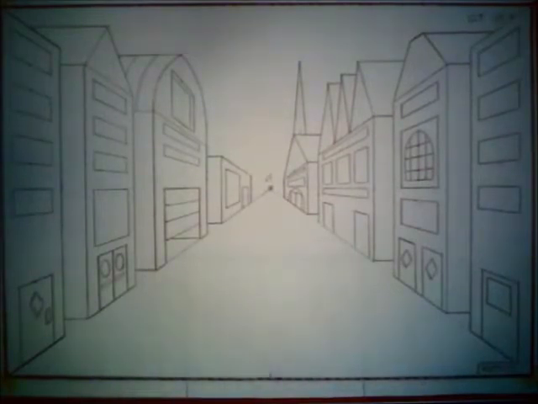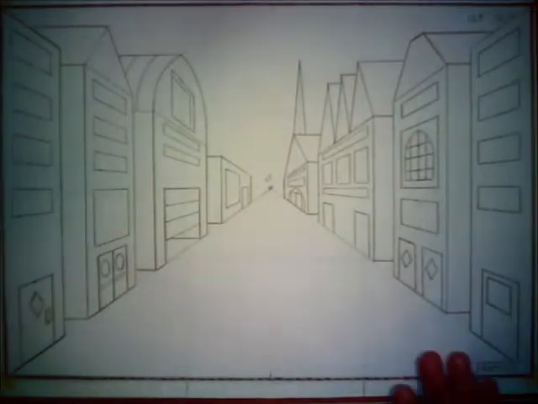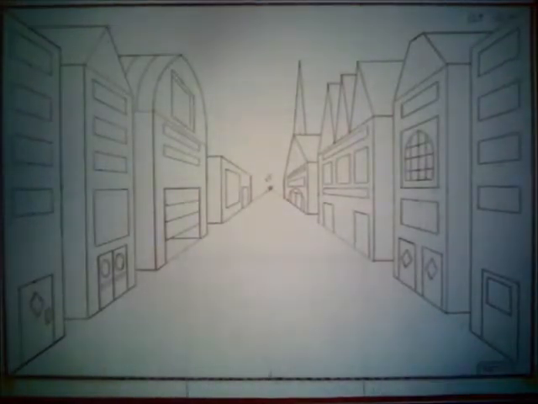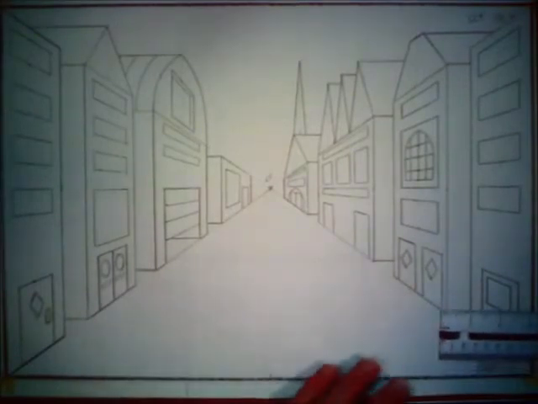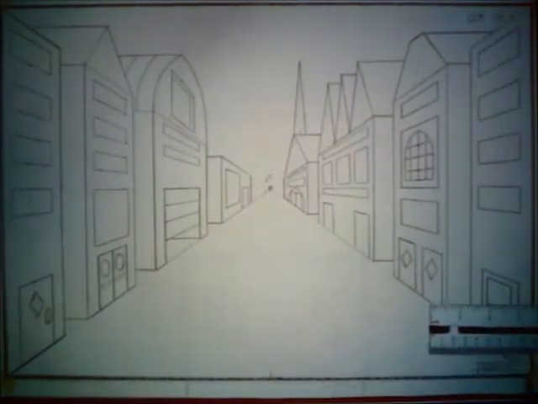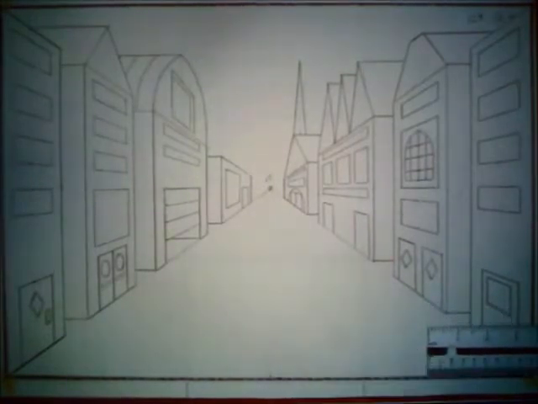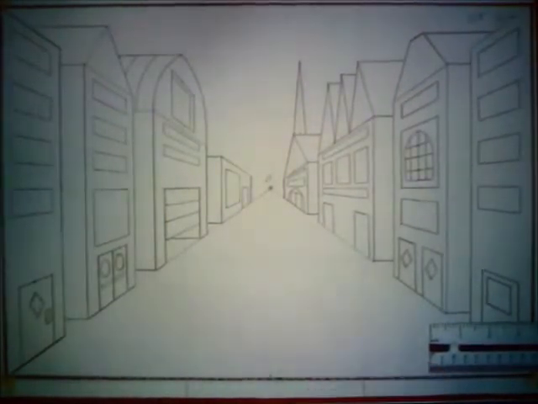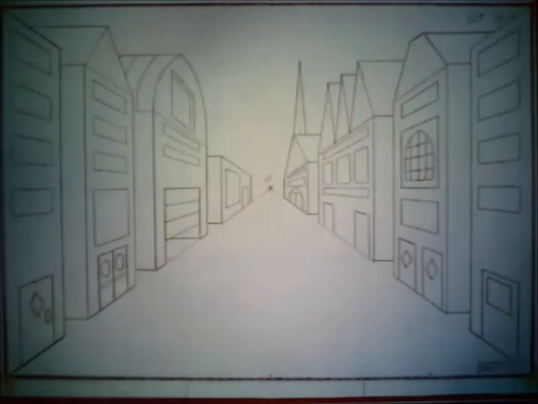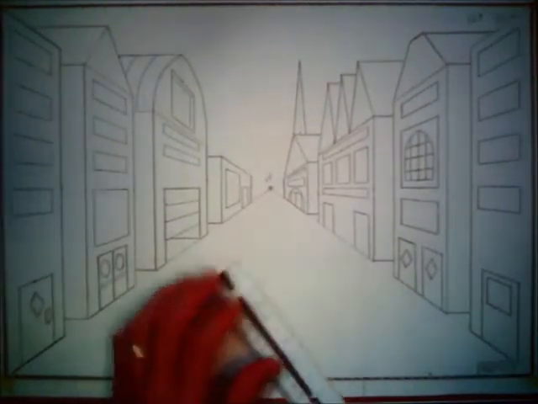And so we're going to go ahead and start that, and we're going to start on the right side of the street first. And we're going to measure out from the corner of our drawing, right here, the lower right hand corner, we're going to measure out 9 centimeters. So we're going to lay the ruler on the 9, and we're going to put a dot over here at the bottom of our paper. Now that's how wide our sidewalk is going to be.